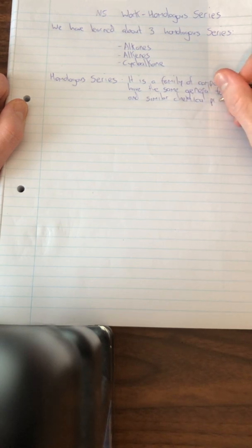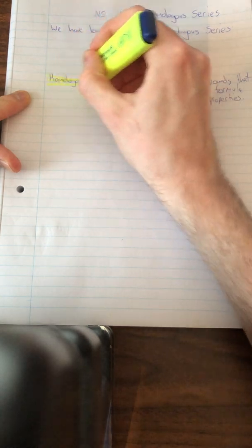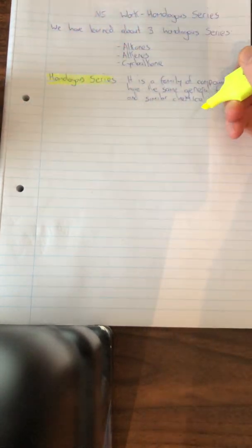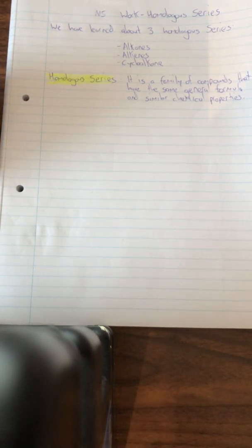General formula we'll come on to in just a wee bit, but what we mean by similar chemical properties is that they all behave the same way. So all the alkanes react the same way, all the alkenes react the same way, and the same with the cycloalkanes. So it's very important that we know the definition of a homologous series, because you do get asked it pretty much every single paper that you will do.